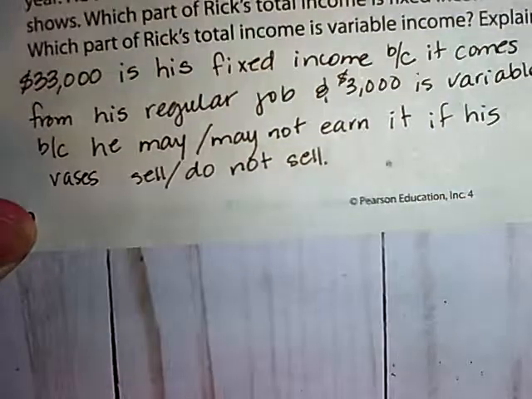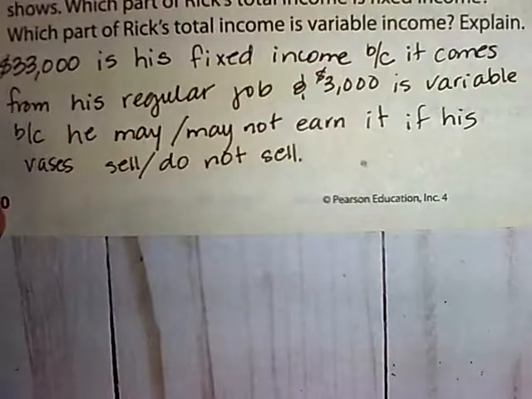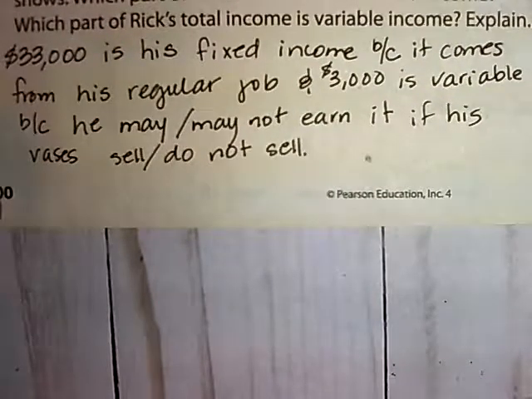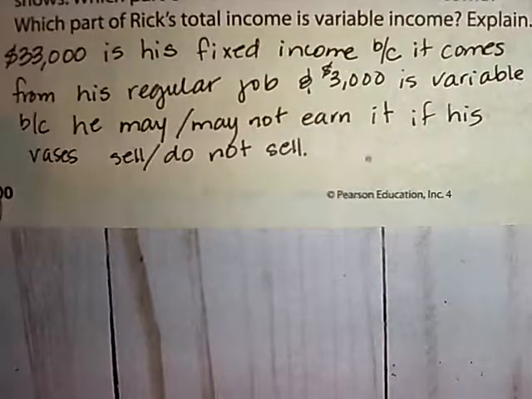right? So let's say that he was lucky, he sold everything, he made 3,000. But on the downside of that, he might go to a craft show and he may only sell 2 out of his inventory. So it just depends on what's selling. So if his income depends on what he sells, then it's definitely variable. But if his income depends on what he does and he does the same thing every day for 5 days a week or what have you, then it's definitely a fixed income.